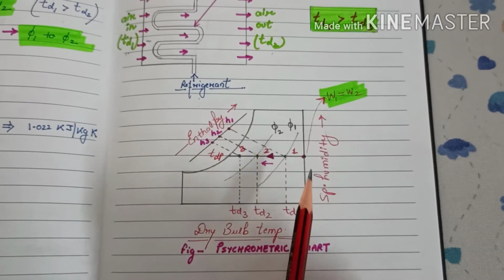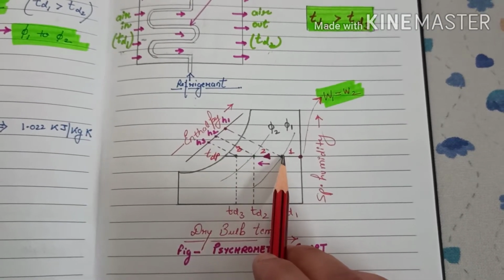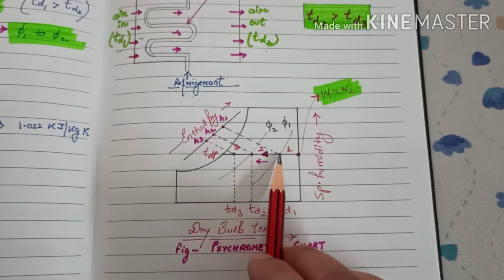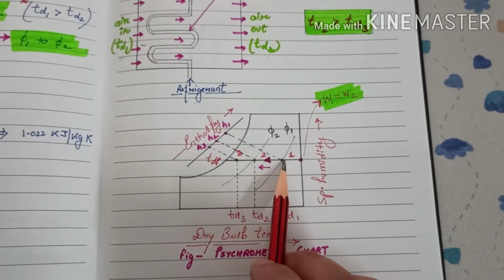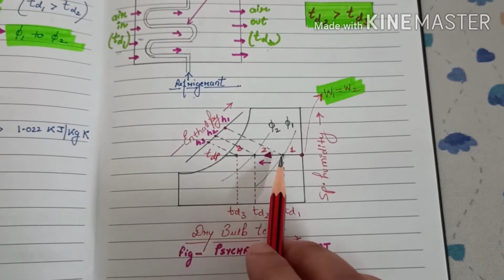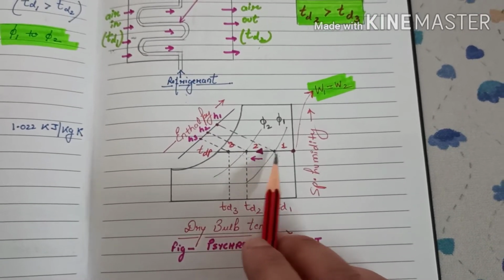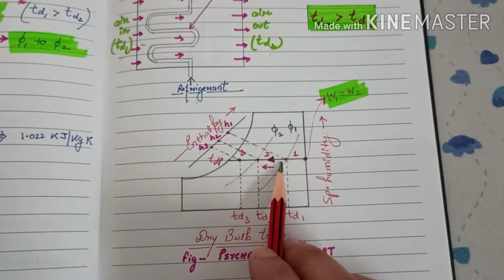If you see on the psychrometric chart, then the process will take place from 1 to 2 in the opposite direction of the graph. That means from right hand side to left hand side. 1 to 2 is showing the sensible cooling process.